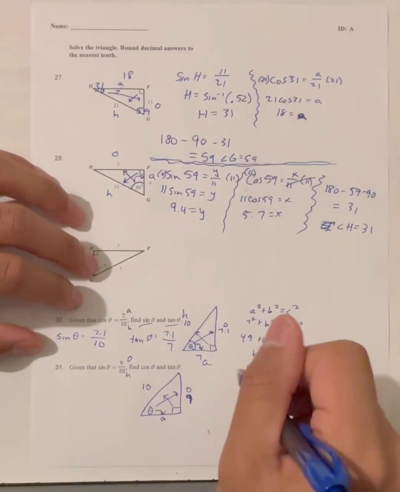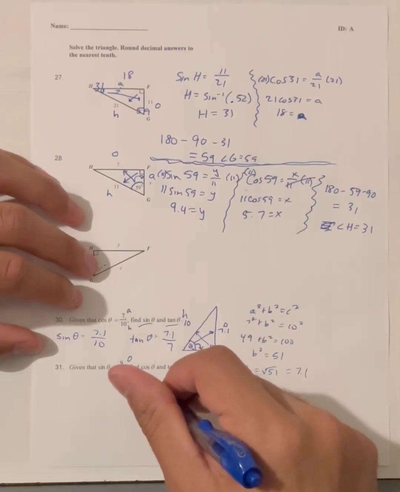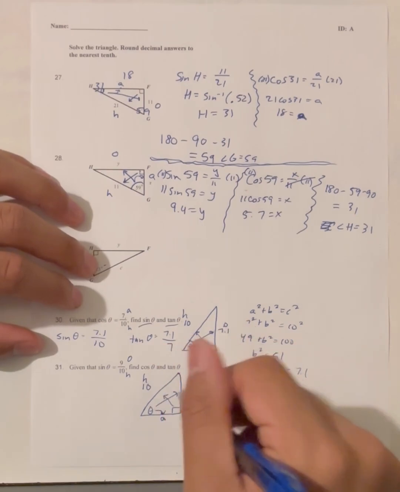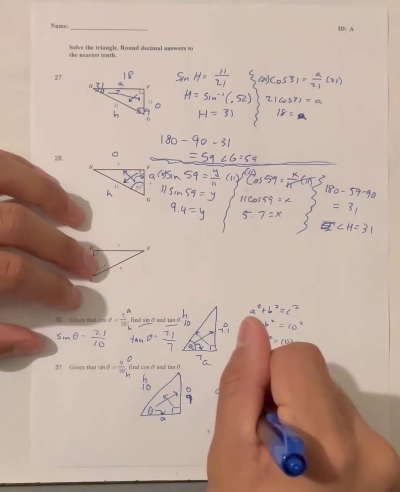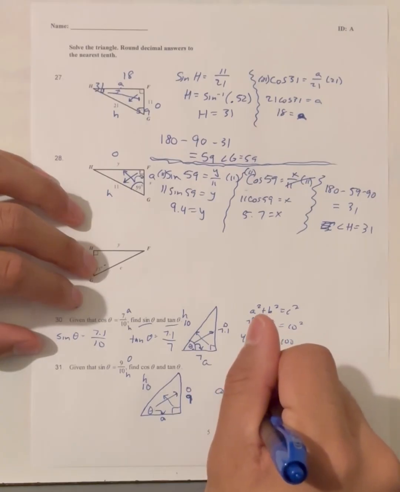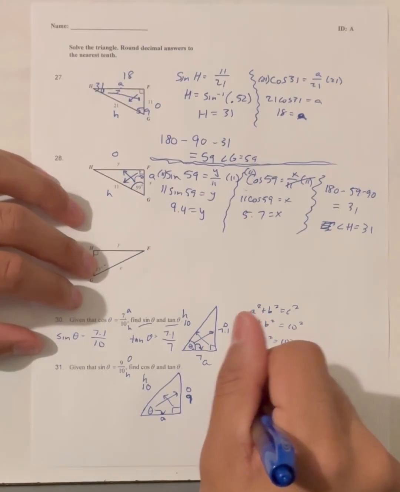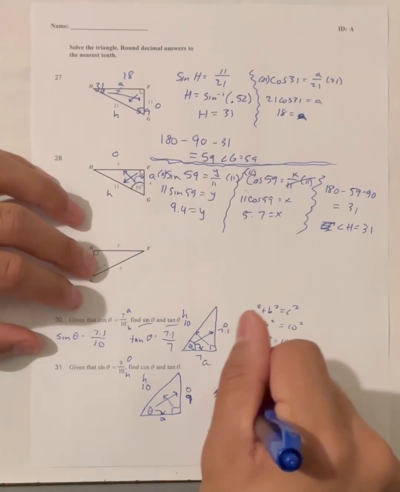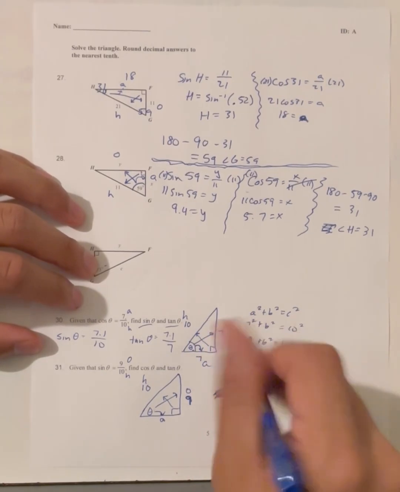Okay, so since we're trying to solve for A, we know that H is 10, and we're trying to solve for A, so cosine uses that. So cosine of our angle. I believe it's easier to use the Pythagorean theorem, so might as well just teach you guys that way, the same way we did right here.